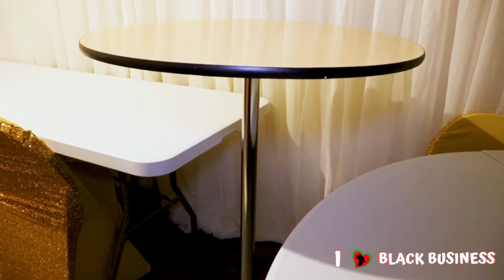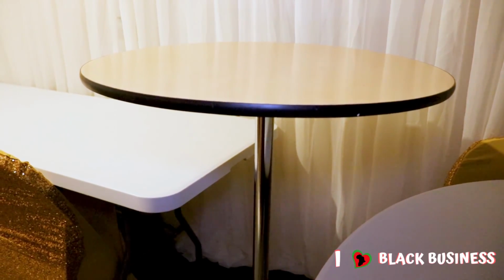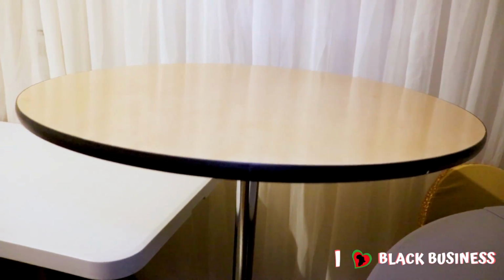Cocktail tables are great for conversation pieces, pre-event spaces, for displays. They can be used as a cake table. It can be used as an entrance table for your event. You can place a welcome sign. You can place directions on this table. Anything that you want to display can be used at this table.